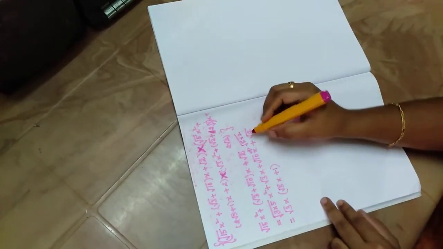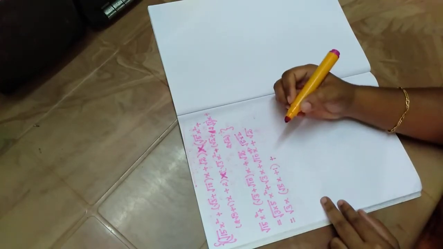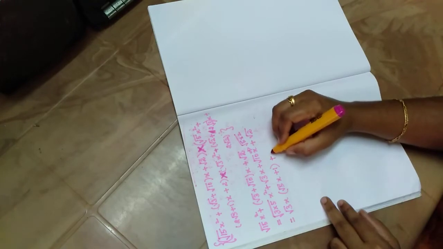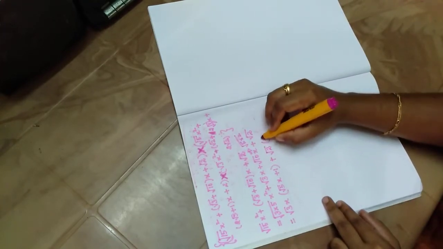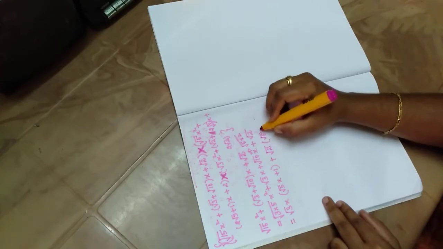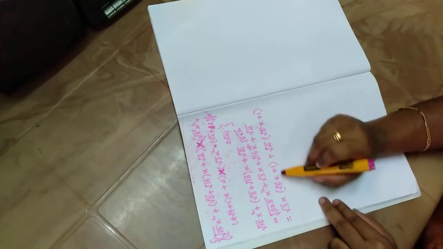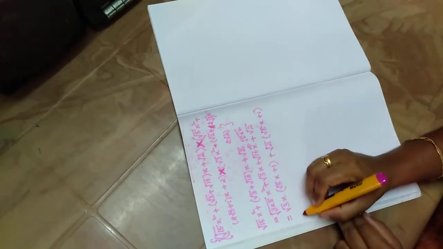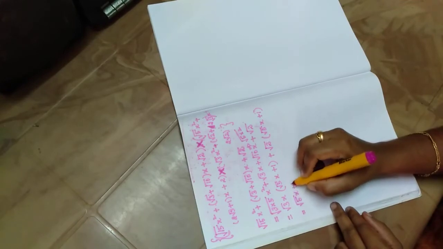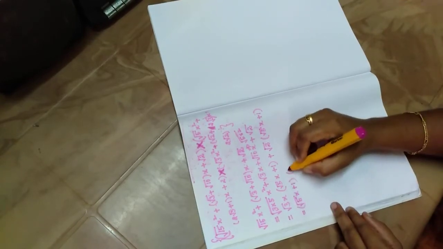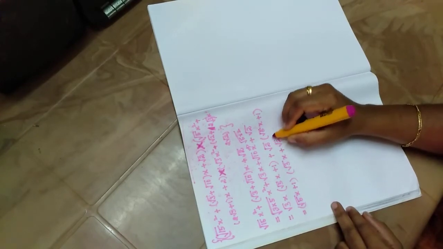So now let's see what is common again. Yes, plus symbol. Then square root of 2 is common. Remaining square root of 5 x plus 1. So in these two again, square root of 5 x plus 1 into square root of 3 x plus square root of 2.